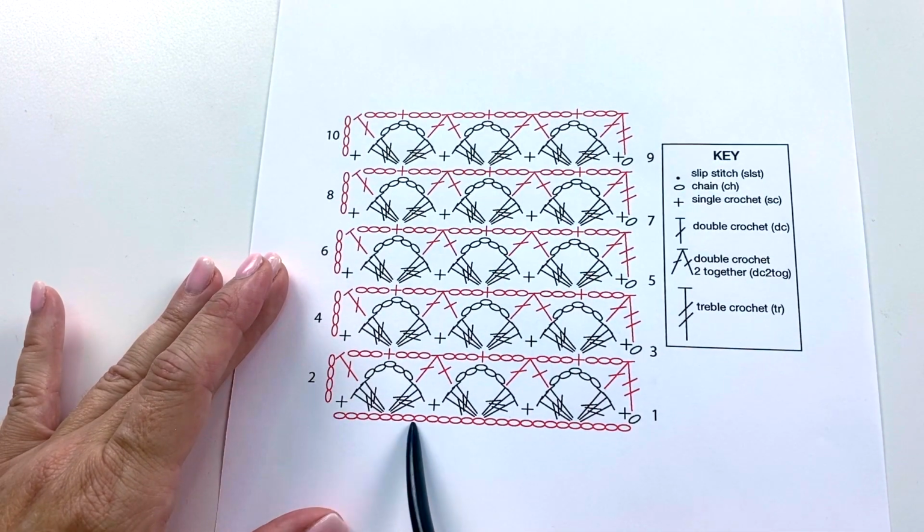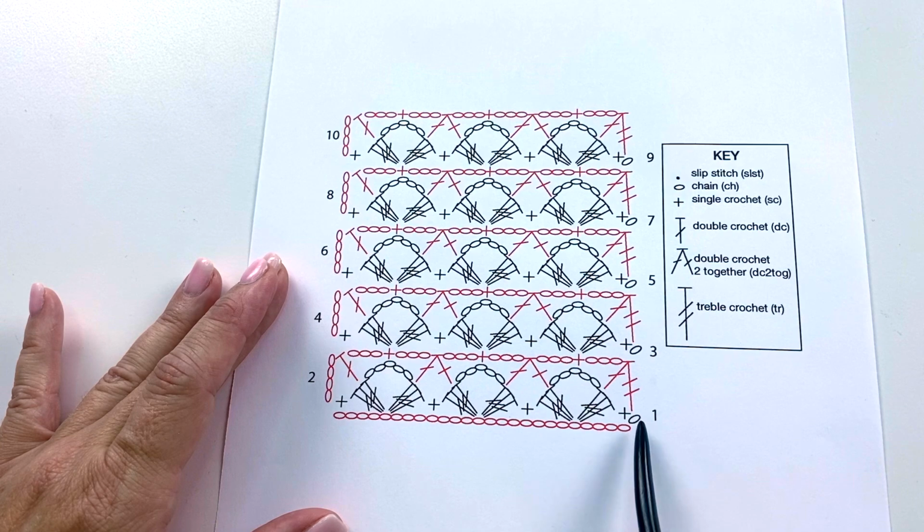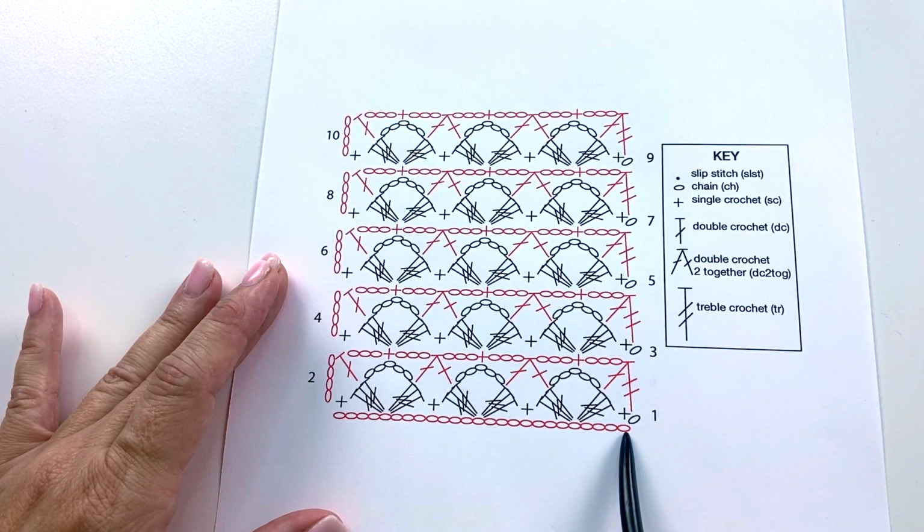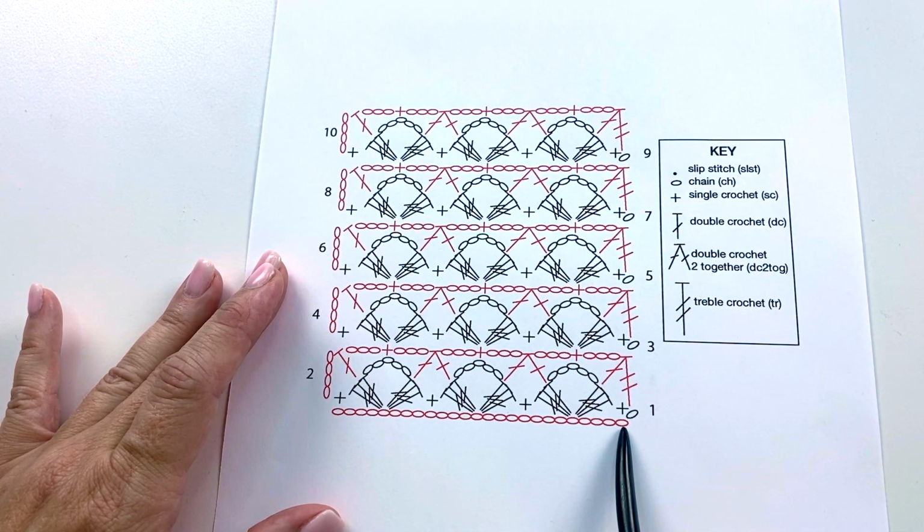So we start with a starting chain down here. Row 1 begins with a chain 1, single crochet in the first stitch, then we skip the next 3 chains.